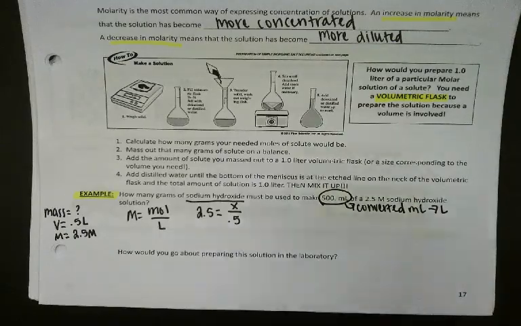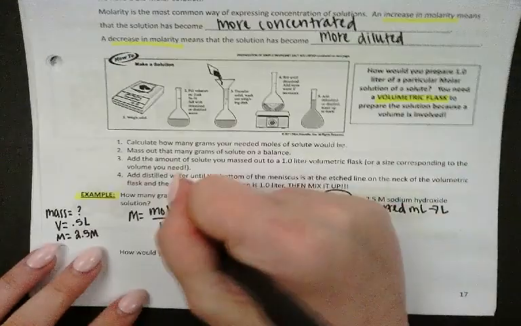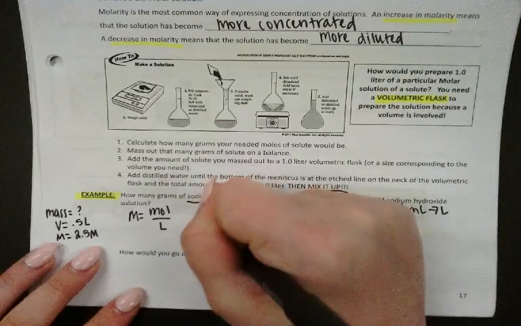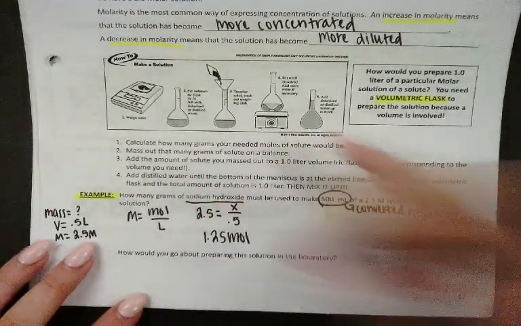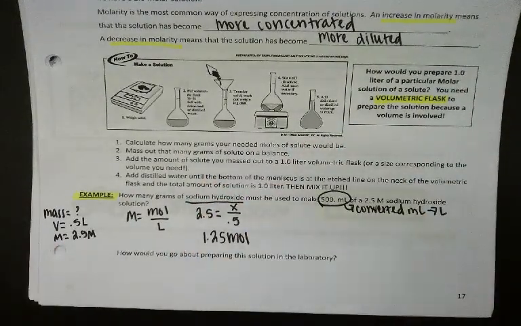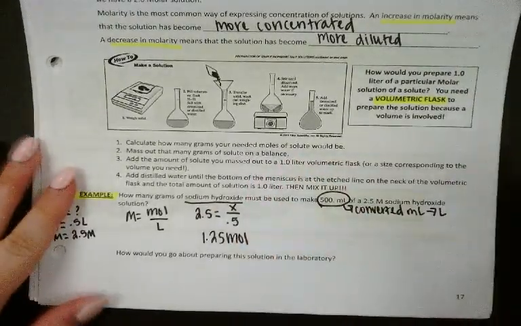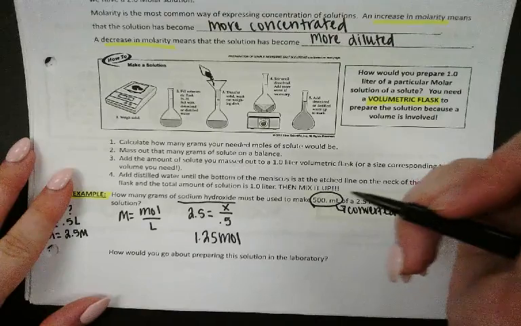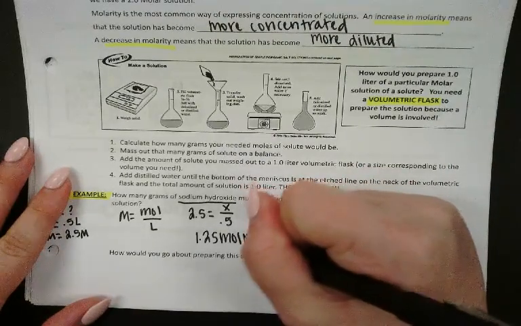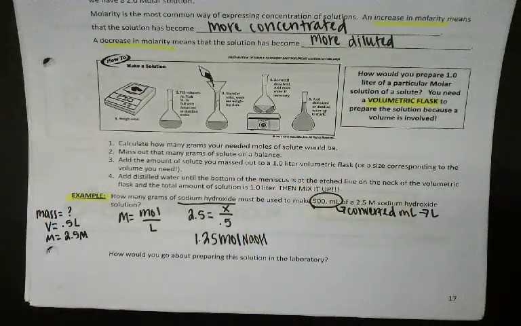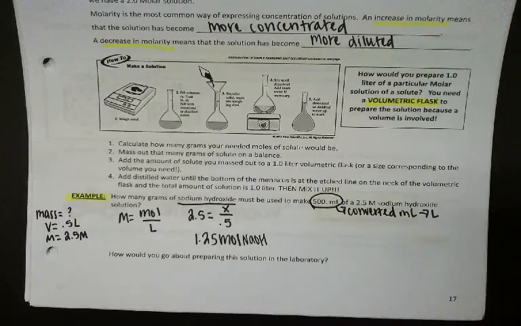Elisa, what'd you get? Good. So 1.25 moles. And this 1.25 is moles of what? Sodium hydroxide. And what's the formula for sodium hydroxide? NaOH. Why is writing down the formula important here?